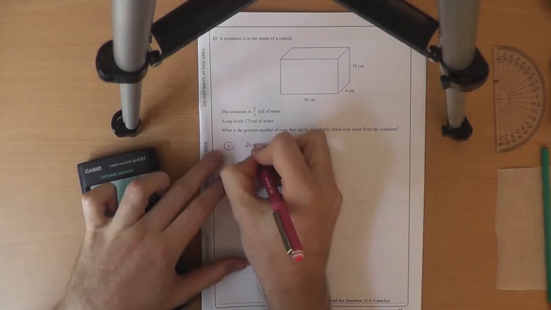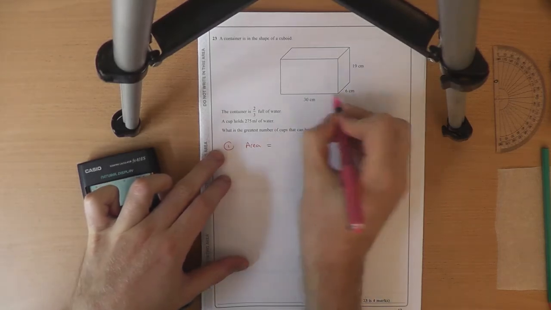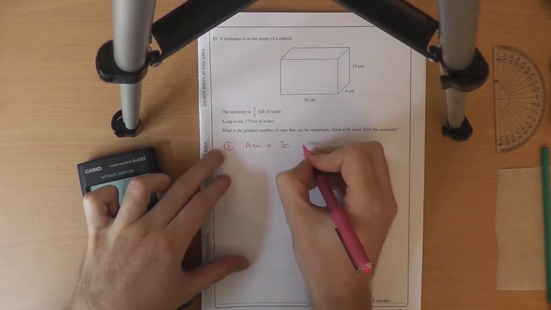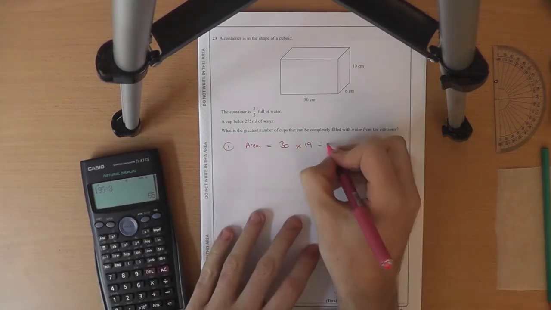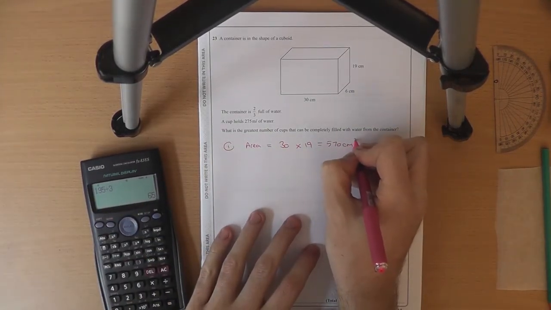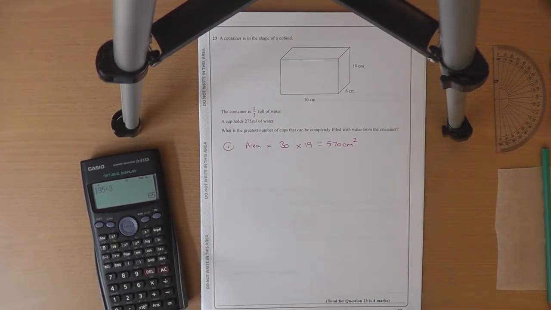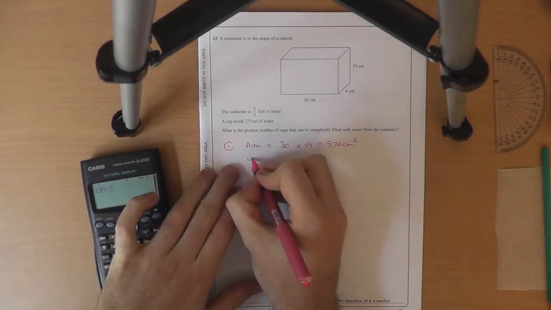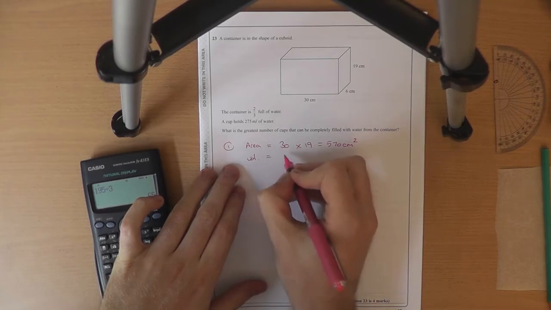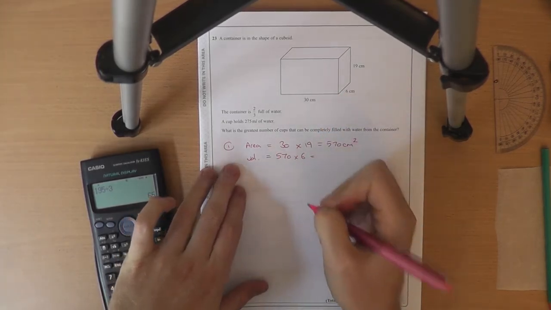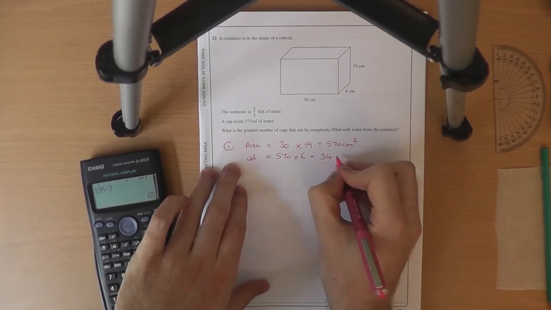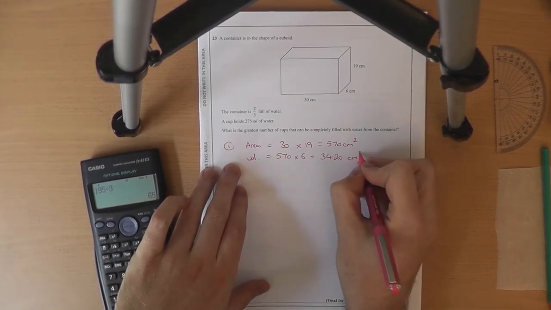So the area of the front is going to be 30 centimetres across times the 19 centimetres in height. 30 times 19 on our calculators is 570 centimetres squared, because we're still dealing with an area at this point. We didn't want the area though, we wanted the volume, so we need to stretch that 570 centimetres squared back by 6 centimetres worth. So 570 times 6 will give us our volume of 3420 centimetres cubed.